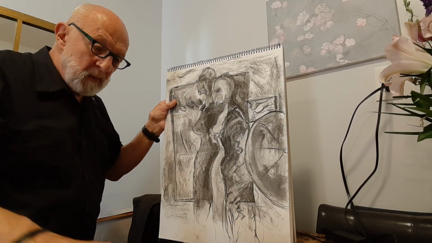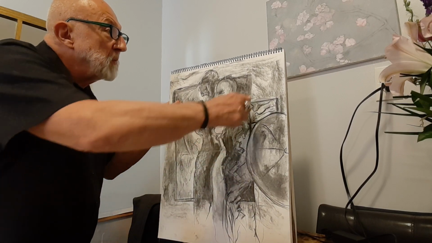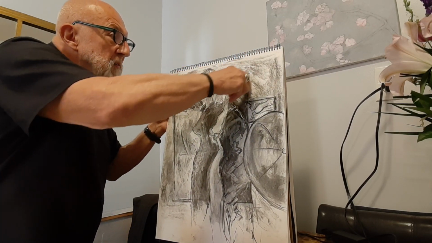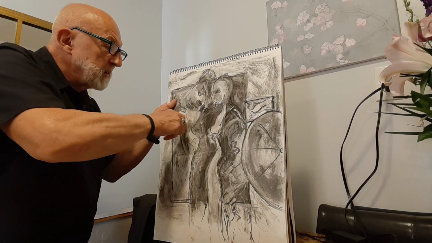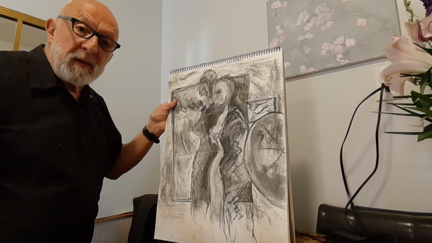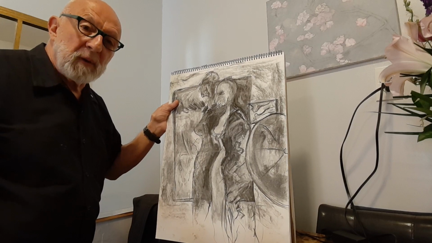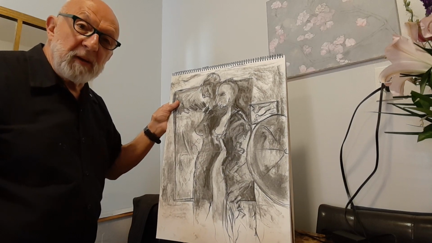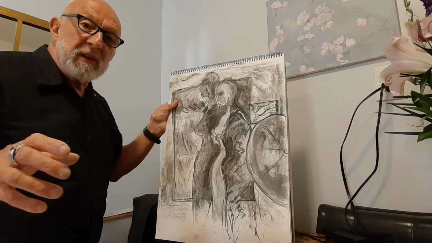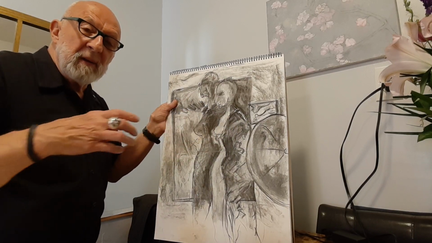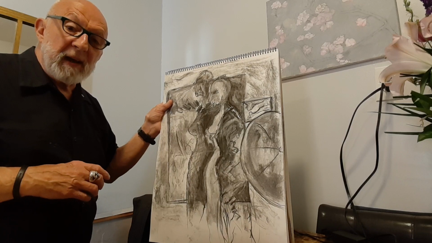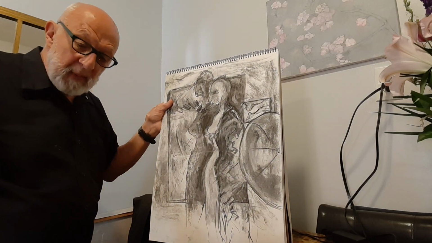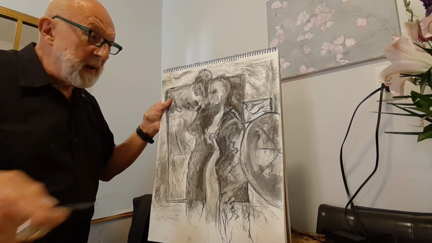This is value, when you're going from light to dark, or dark to light. Value and overlap on a picture plane are what establishes a cohesive unit. Color, line, shape, value, and texture are what make a painting.